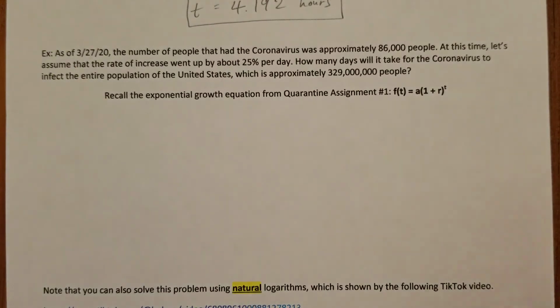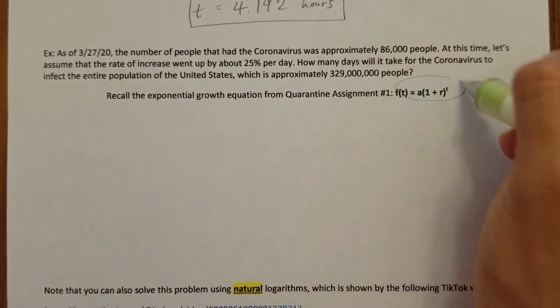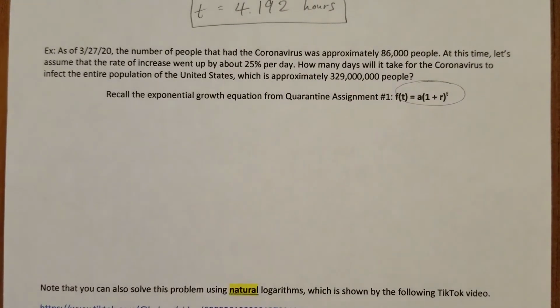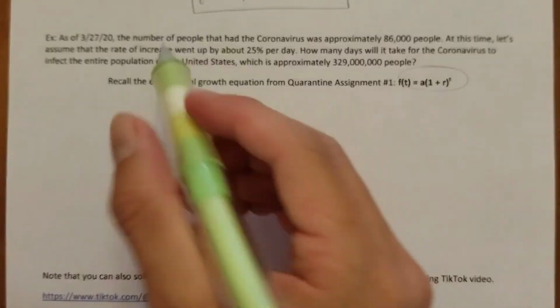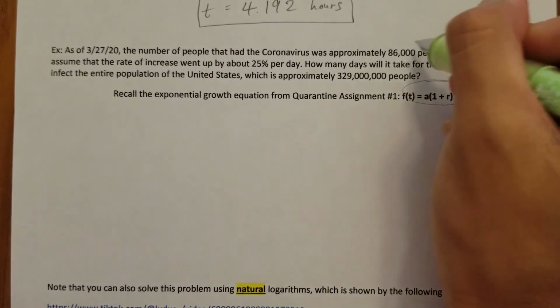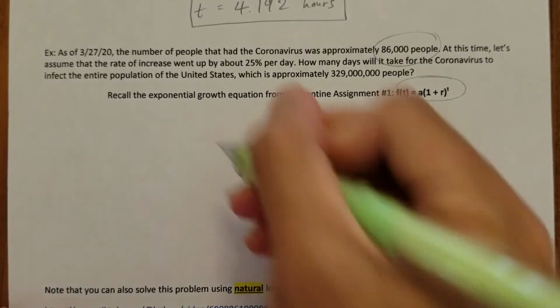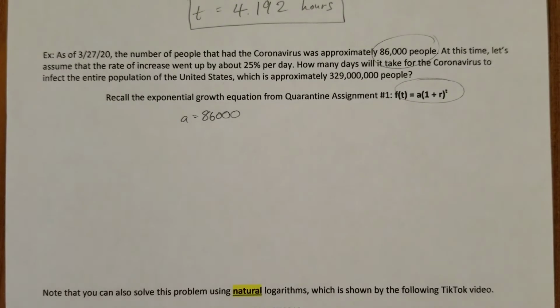Okay, so we can use the exponential growth equation from quarantine assignment number 1. It's going to be this one here. Okay, so what I see here is the number of people that had coronavirus was initially 86,000. This means A equals 86,000.